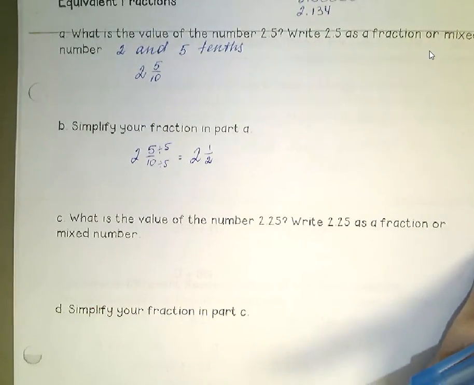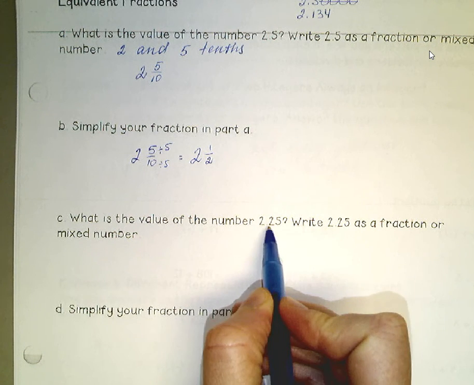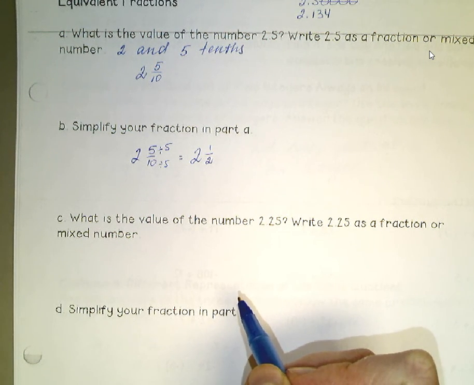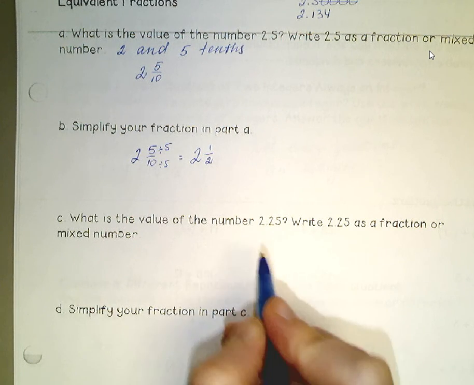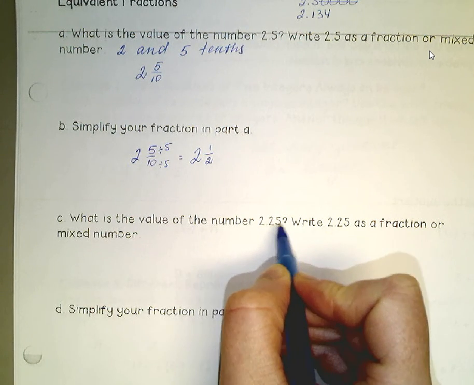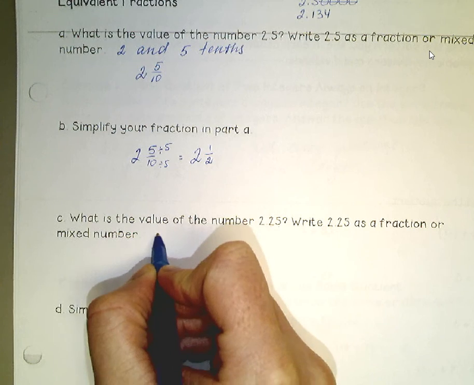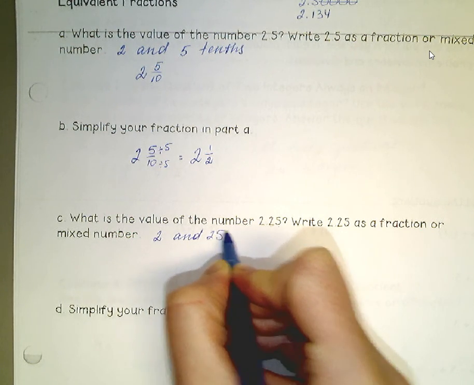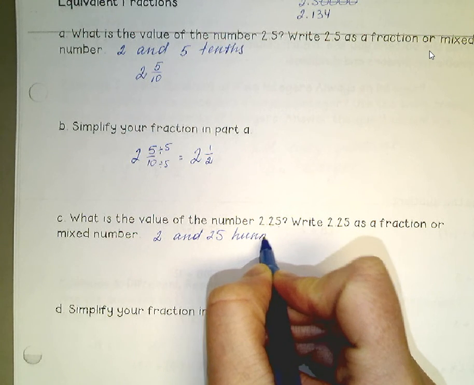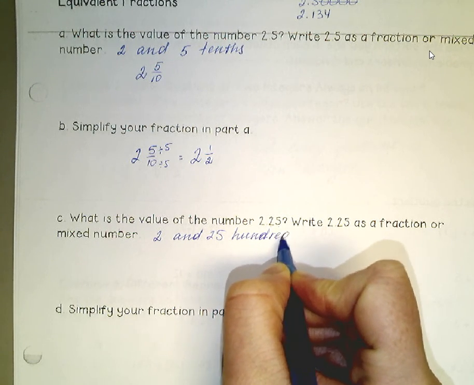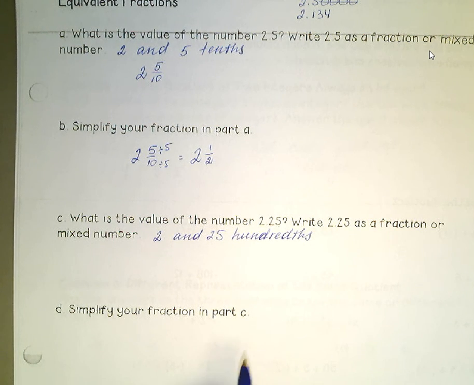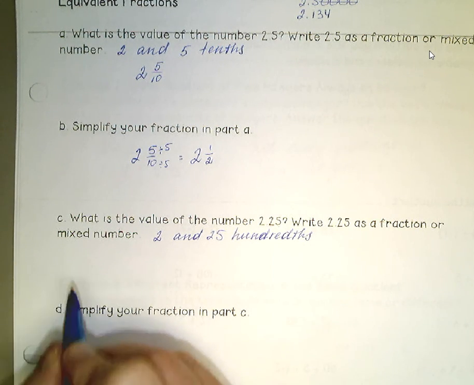let's write the value of the number 2.25. 2.25 is something that we hear all the time, but what is its value? This is ones, this is tenths, this is hundredths. So 2 and 25 hundredths. Now we can write it as a fraction or a mixed number.